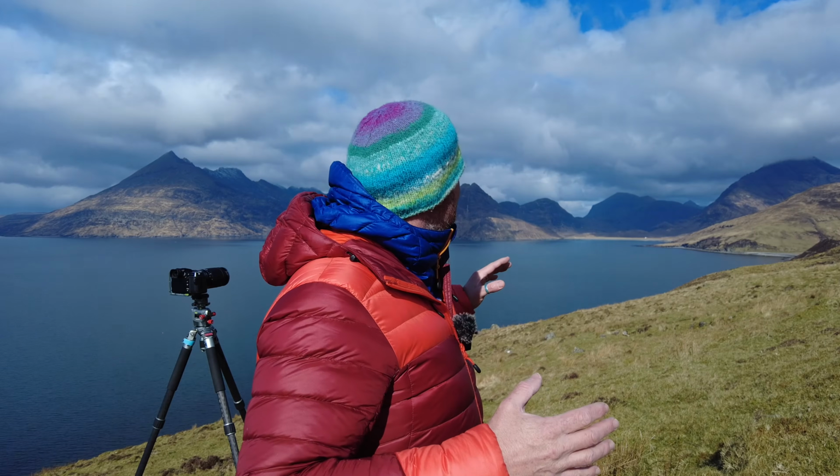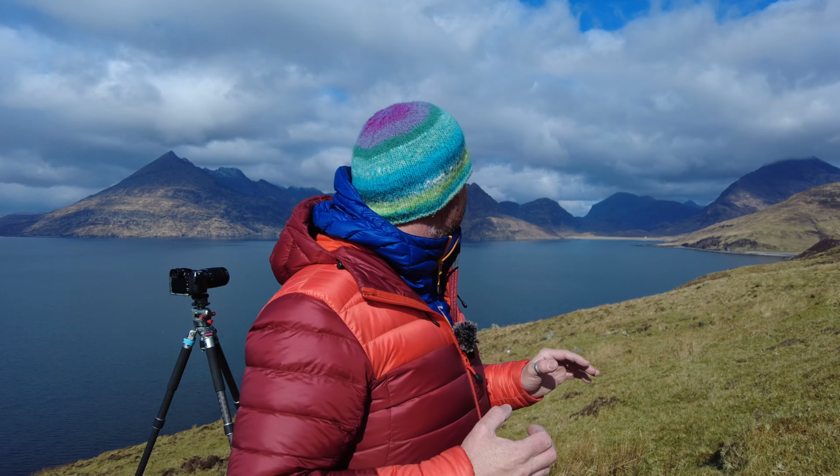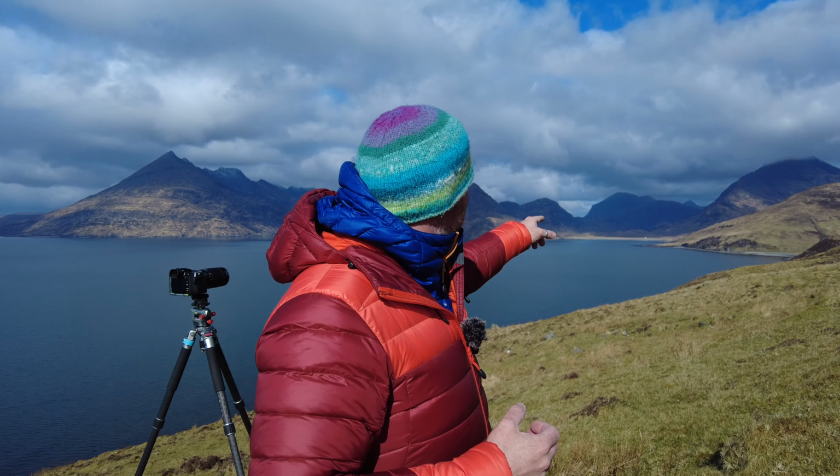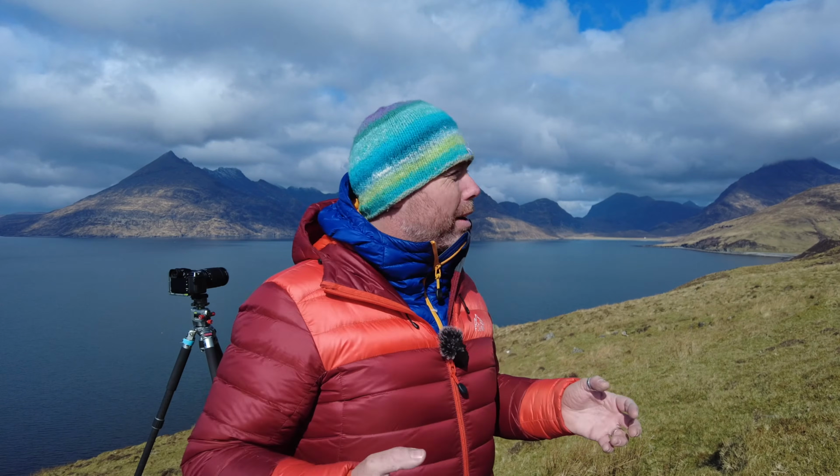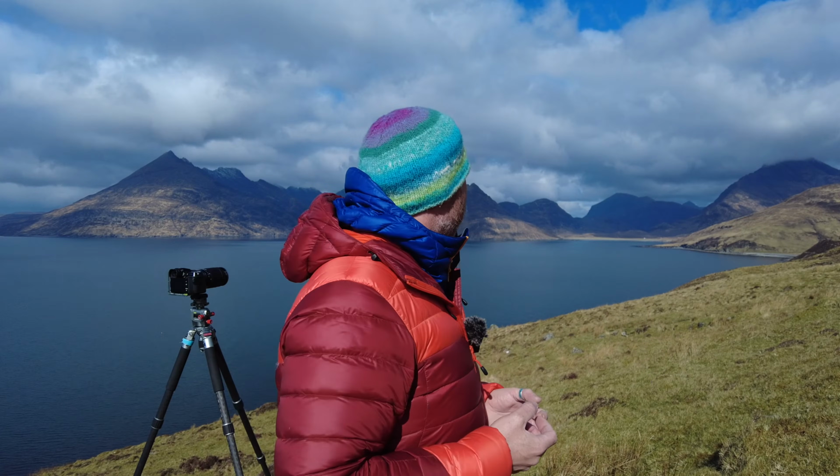When you've got these massive mountains rising up from the seashore there, and that tiny little cottage there, it works so well, I think. And you can use all of these different elements no matter where you are, as long as you've got something in a landscape that's going to be much bigger than the actual element that you're including. It's going to give a real sense of scale about the image.